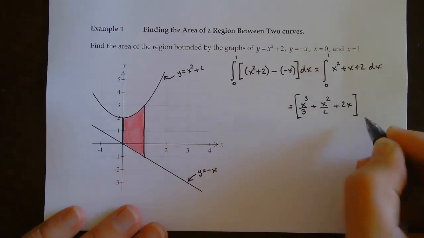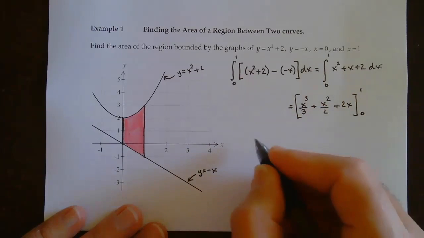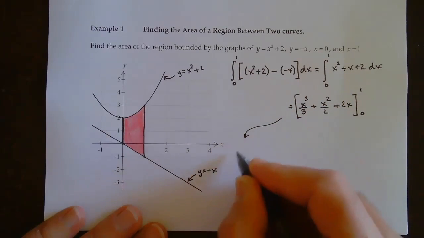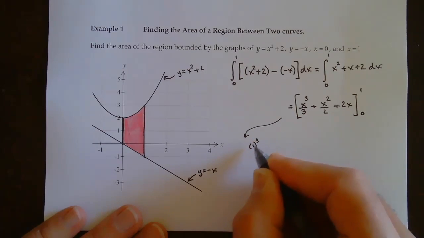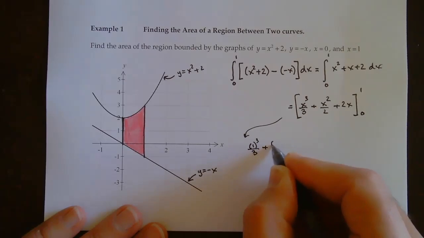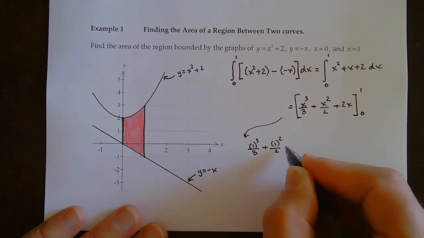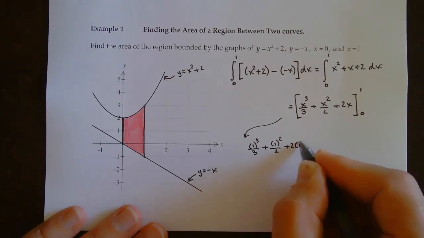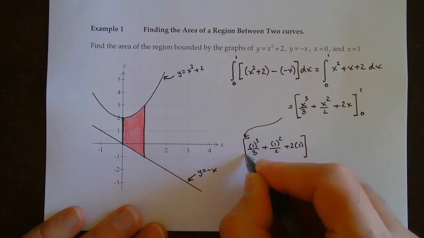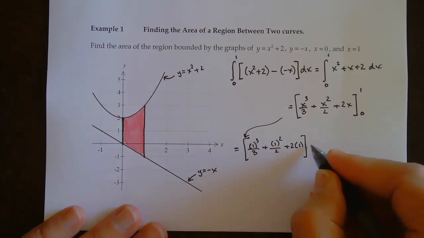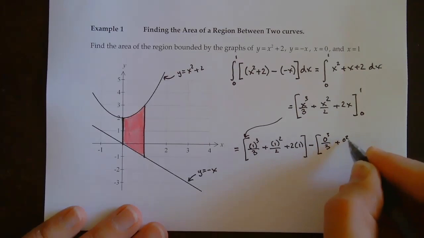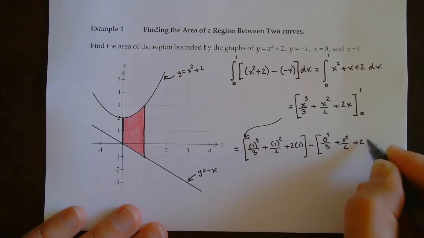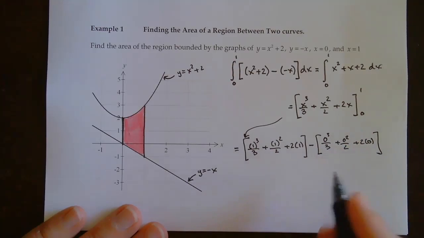From 0 to 1. Okay, so I'm going to come down here. And then this would be 1 cubed over 3 plus 1 squared over 2 plus 2 times 1. I'm going to put a bracket around this. I should put equals right there. And then minus, and this would be 0 cubed over 3 plus 0 squared over 2 plus 2 times 0, right?